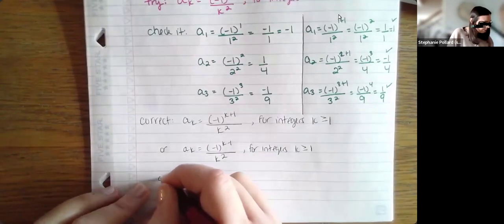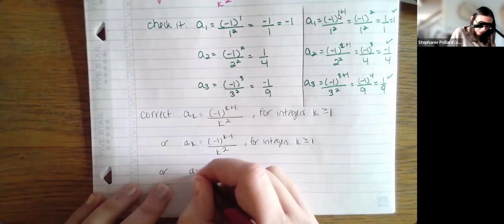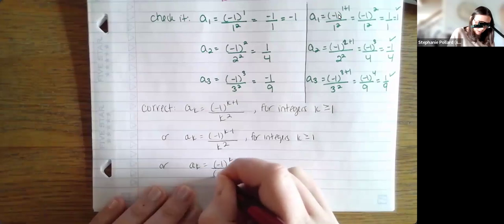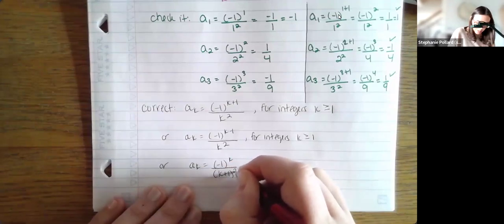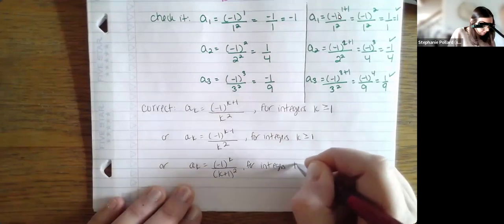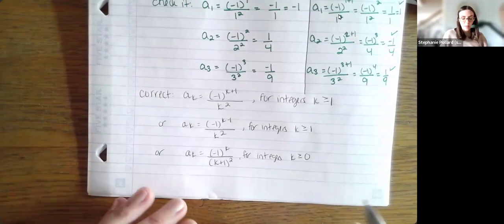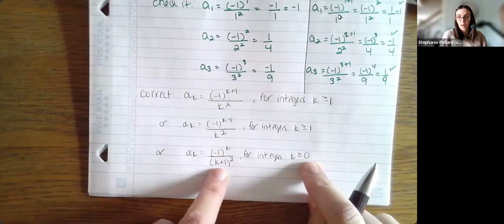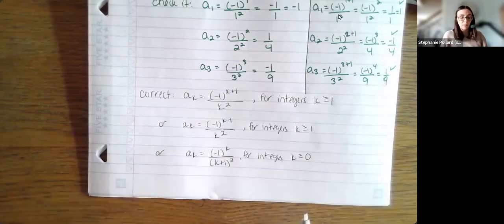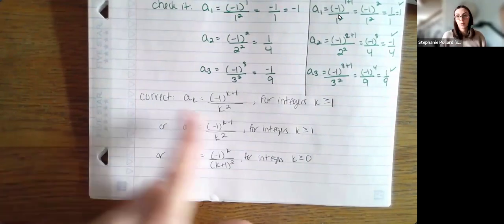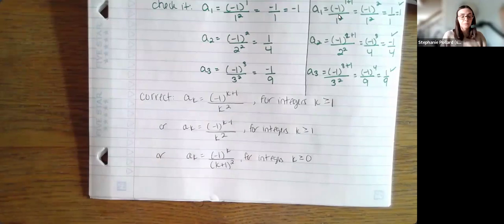And a third option that could have worked is I could have left the -1 to the k the same, but I could have changed my denominator instead to k plus 1. And I would start it at 0 in this case. So if I plugged in 0 here, I'd get the +1. And then if I plug in 0, I'd get 1 squared. So that would also work out. And I'll let you try these two at home and check the first few terms to see that they do work. So more than one answer here, and there's probably more as well. These are like the 3 main ones that I thought of.